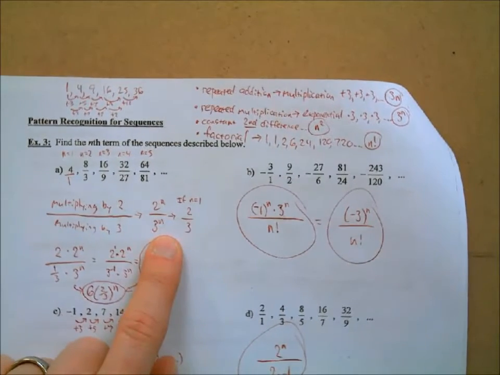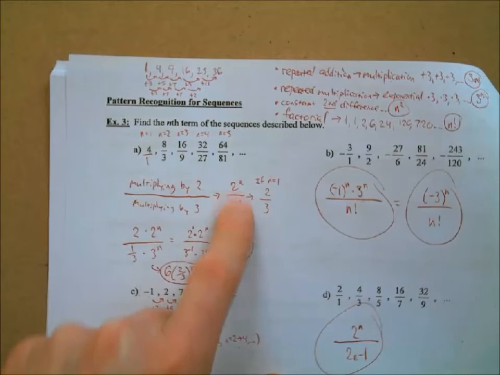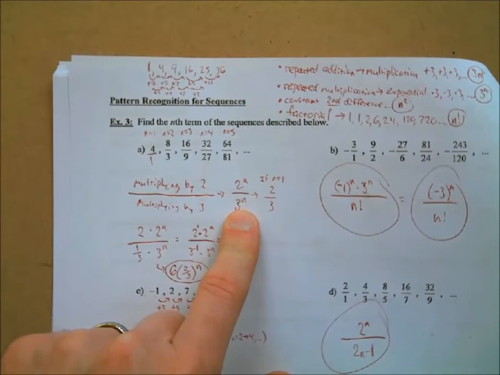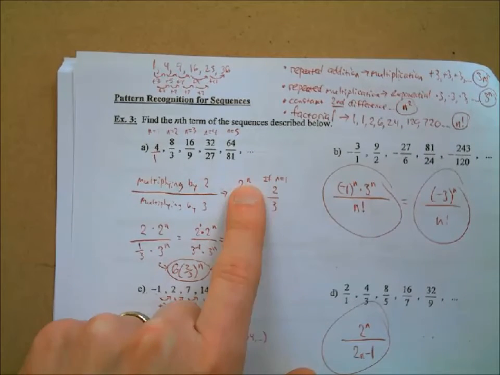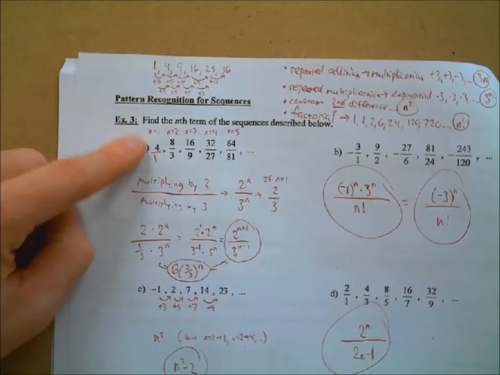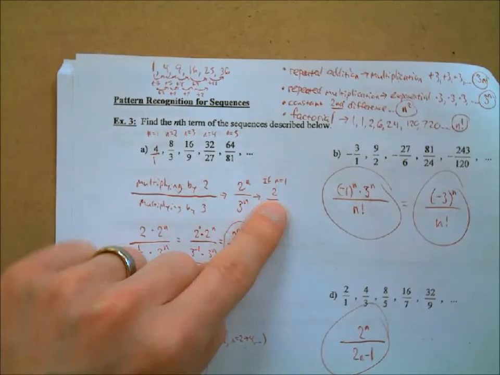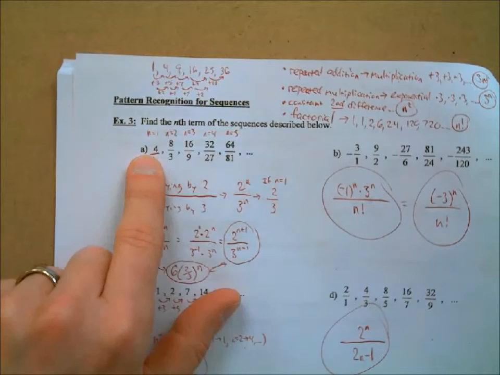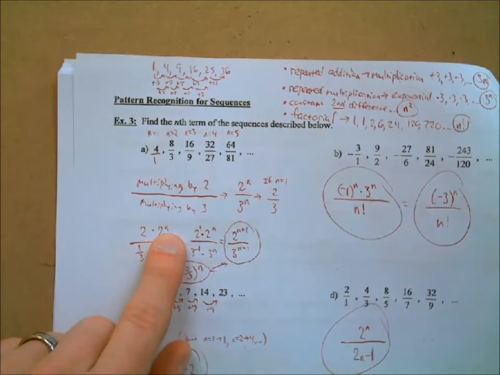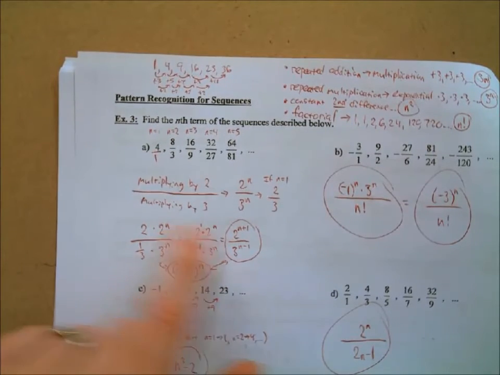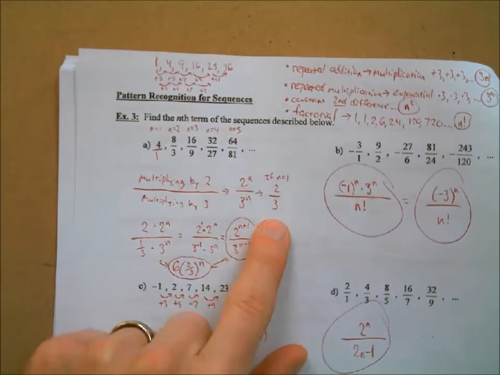But the problem, if we use this as our rule, is that if we start with our first term, if n is 1, then that gives us 2/3. But if we look up here, we need a 4 over 1, not a 2 over 3. So how can we fix that? How can we make 2 be 4? We could multiply it by another 2. So take 2 times 2 to the n in the numerator. And if we want 3 to be 1, how can we make it a 1? Multiply by 1/3. So 1/3 times 3 to the n.